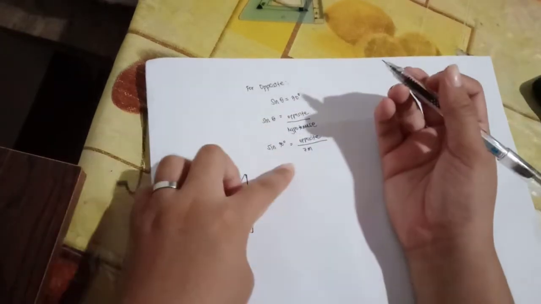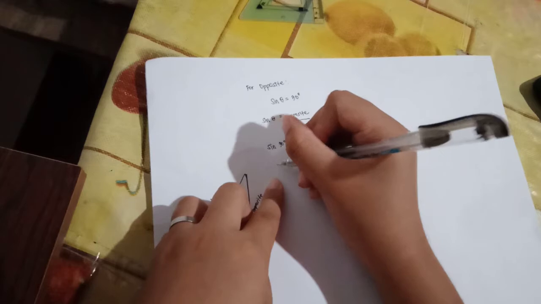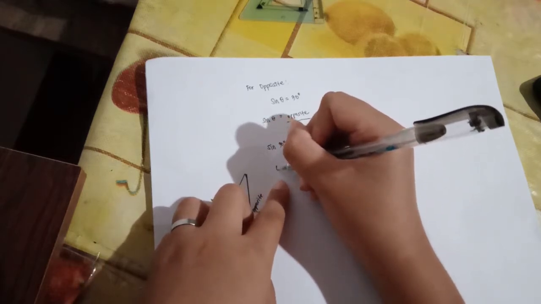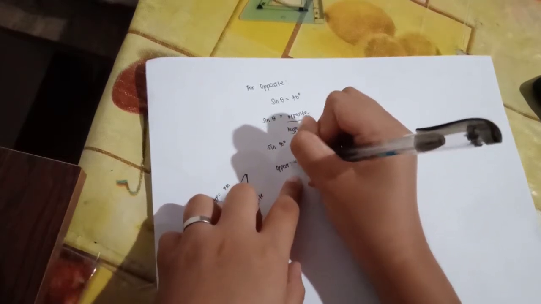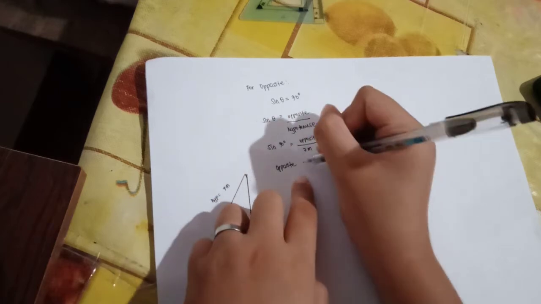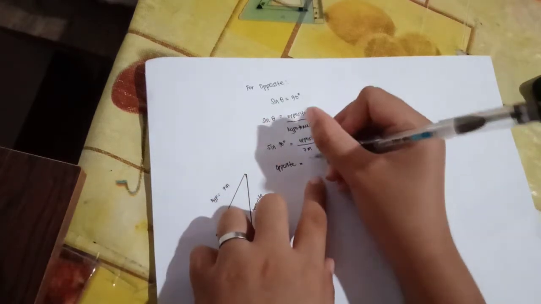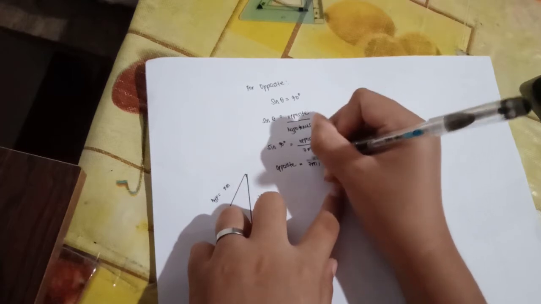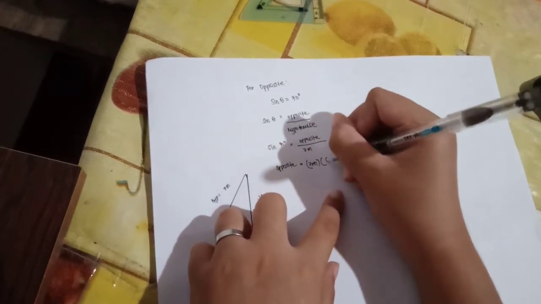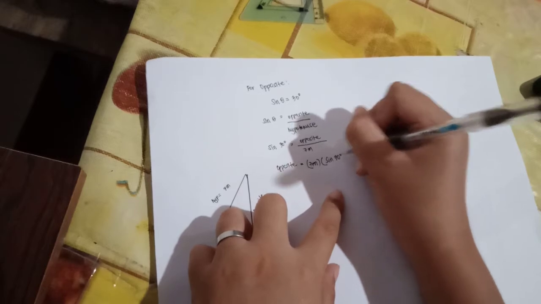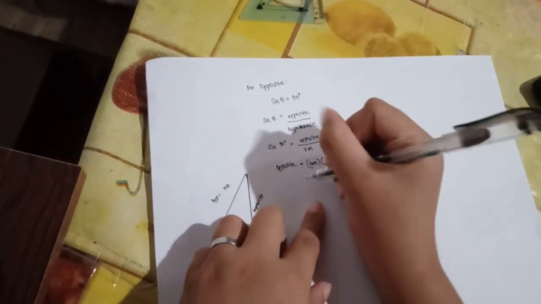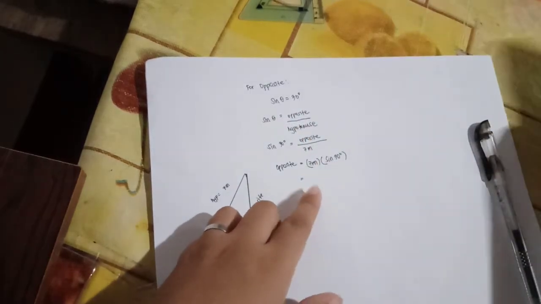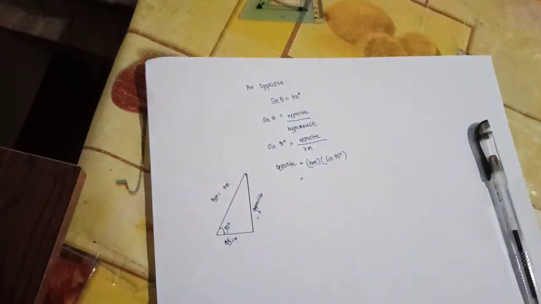So now let's have here our opposite, since that is the part we're going to find, equal to our 7 meters multiplied by sin 30 degrees. Let's use our scientific calculator.